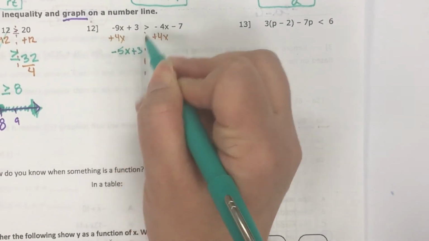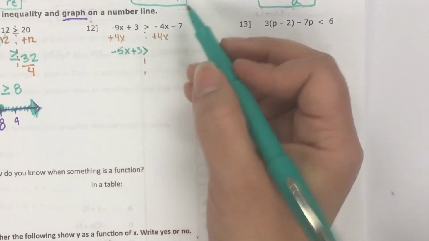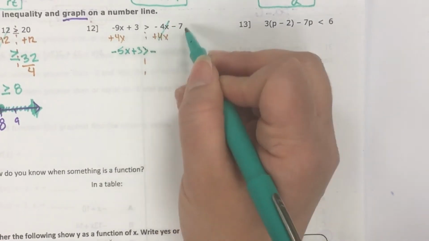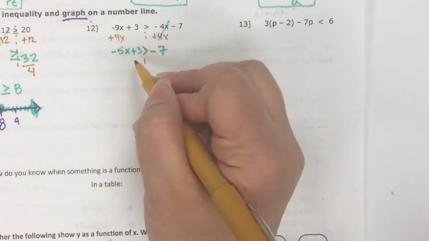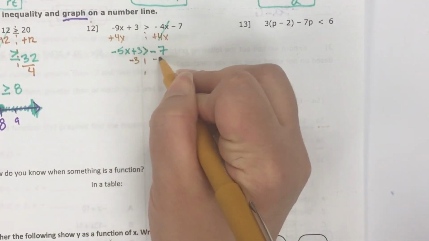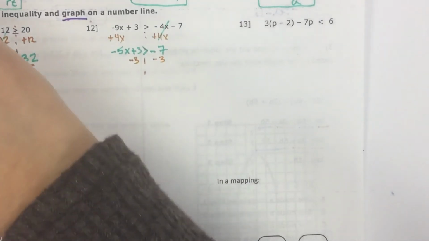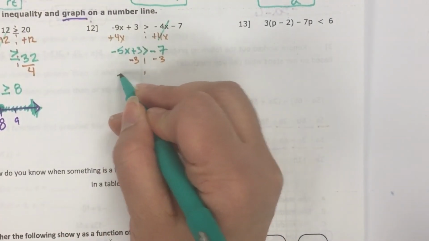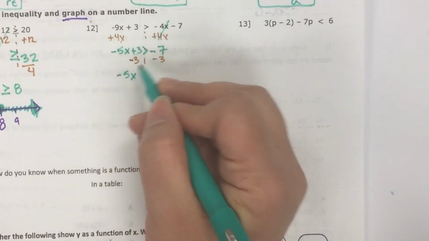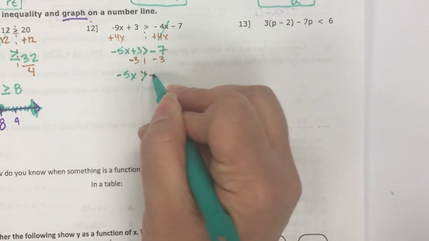My plus 3 comes down, my greater than. 4x's cancel out, my negative 7 moves down. Then I'm going to subtract 3 from both sides. That leaves me with negative 5x. My 3's cancel out, is greater than negative 10.